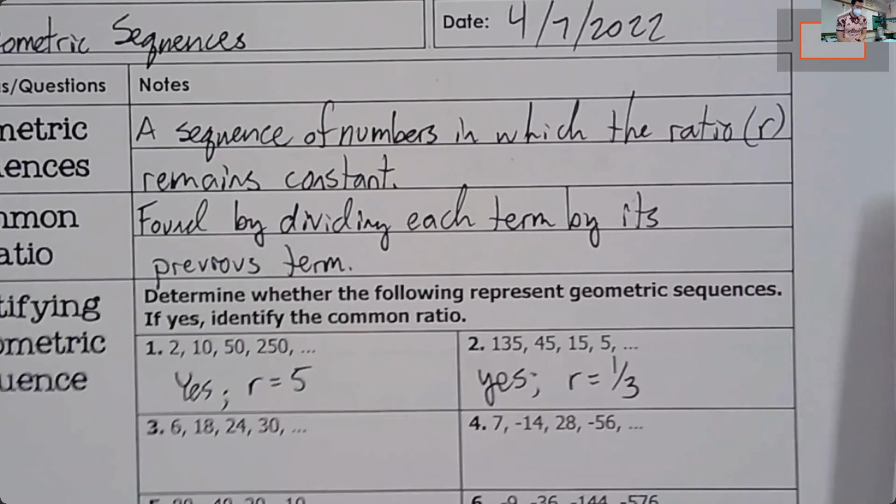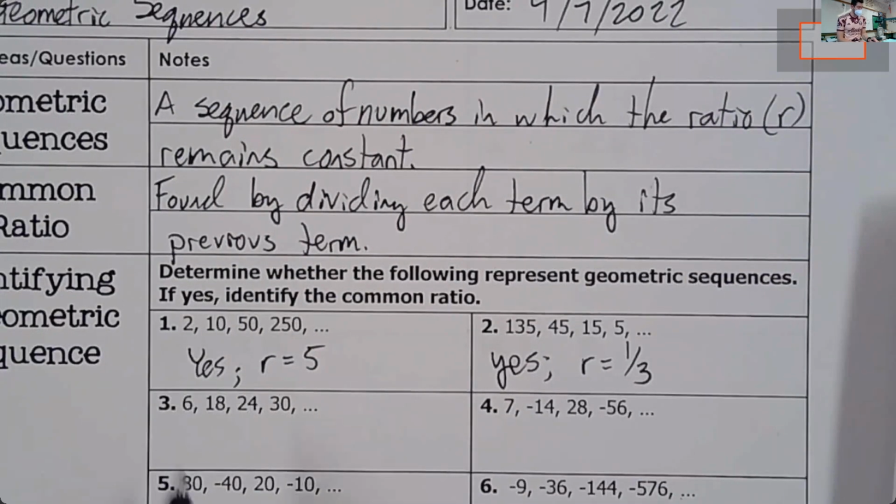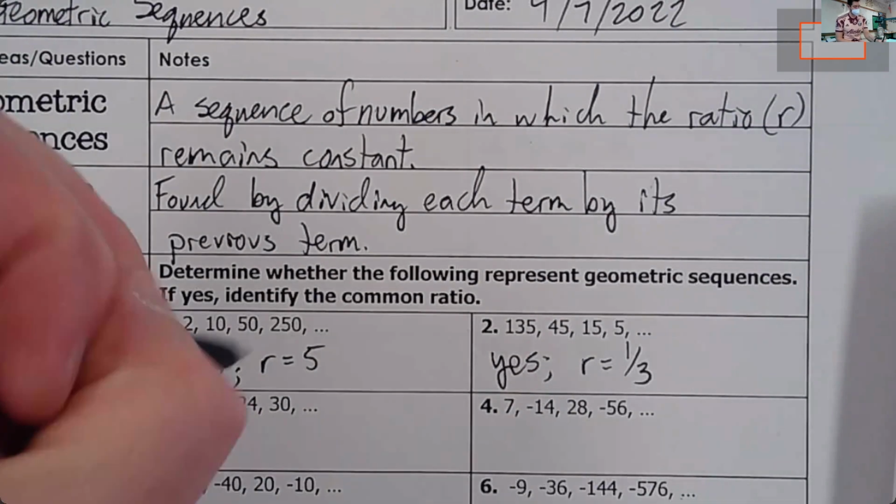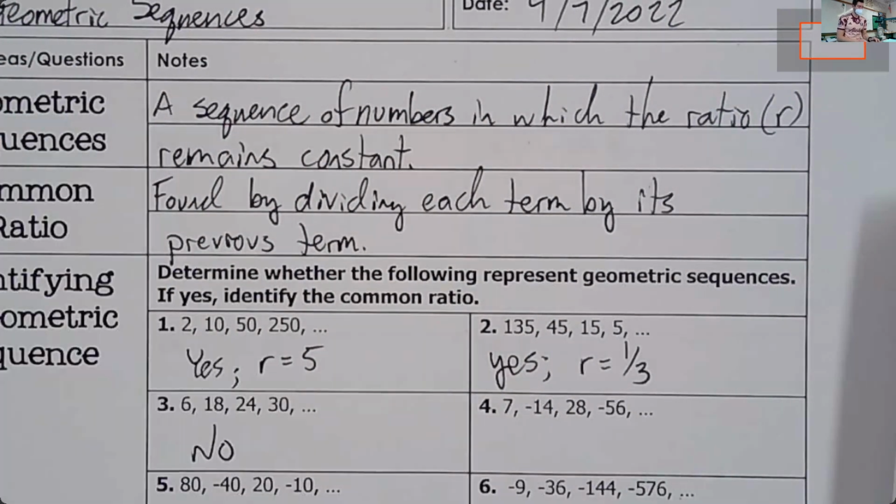All right. Let's check out number 3. 18 divided by 6. What does that equal? 18 divided by 6 is what? 3. Okay. 24 divided by 18. Does that equal 3? No. So our answer for 3 is no. 24 divided by 18 is going to be 1 point something.